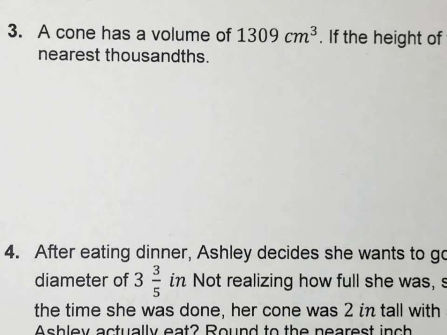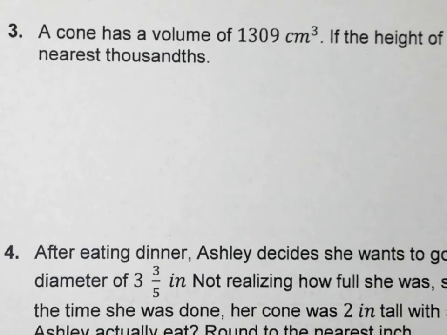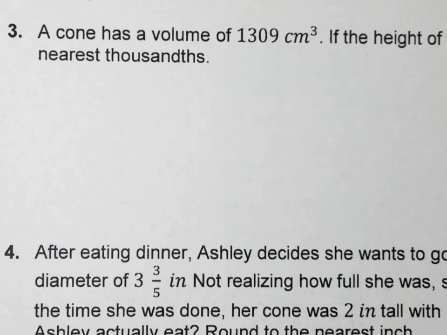Sliding on. Application, let's knock this out so I can be done. These are word problems and stuff you really need to know how to do. Number 3 ain't hard at all either. You're just working backwards. It says the cone has a volume of 1,309 cubic centimeters. If the height of the cone is 8 centimeters, find the radius, rounded to the nearest thousandth.